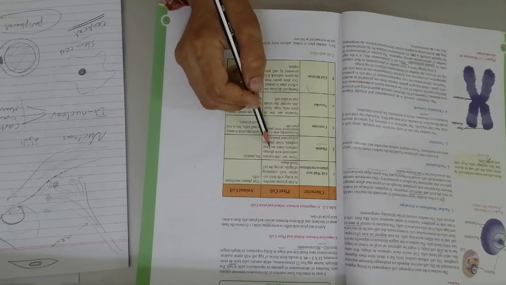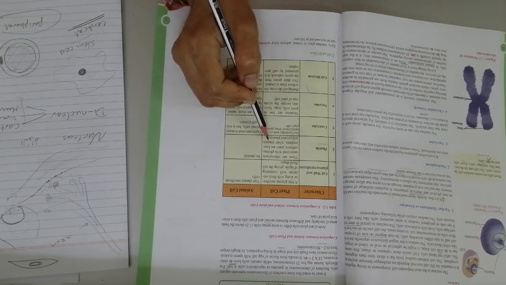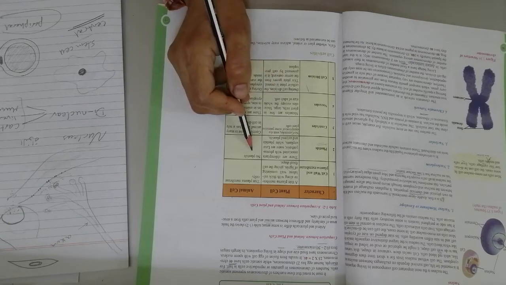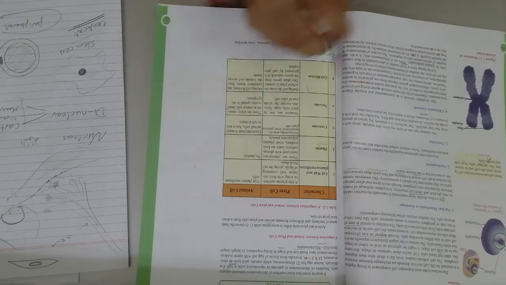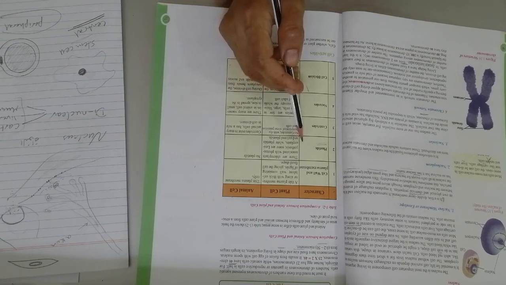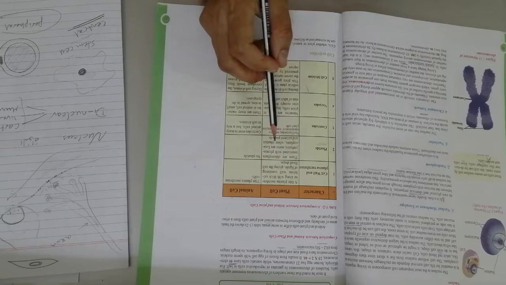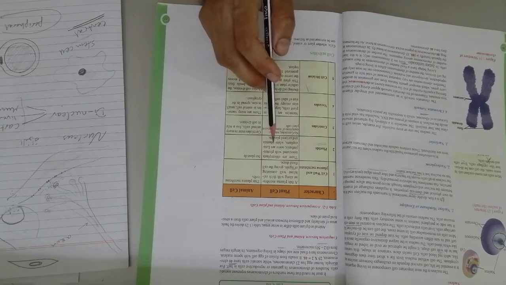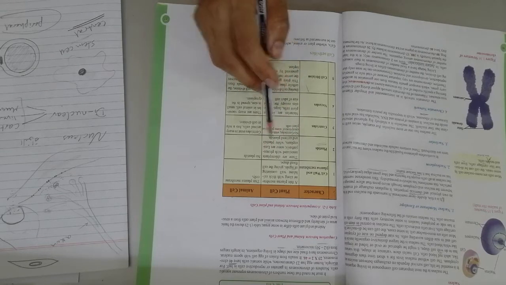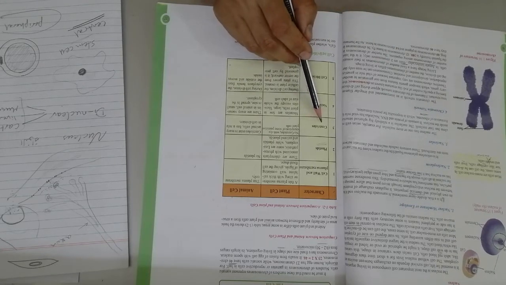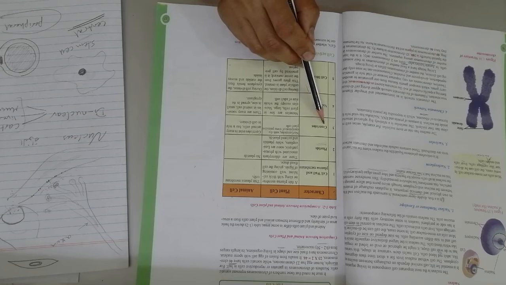Yes, they have chloroplasts, leucoplasts, and colored plastids, while animal cells do not have any type of plastids. Regarding plastids, we find that the plant cell contains green, colored, and colorless plastids, while the animal cell does not contain plastids. The third character is the centrioles.